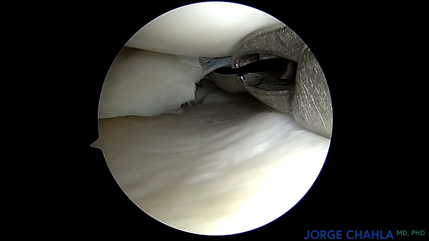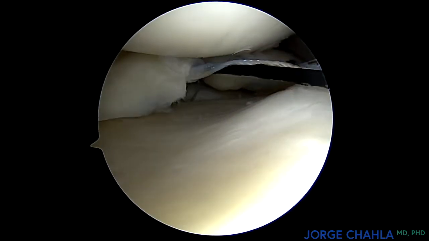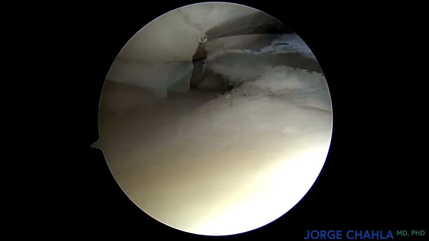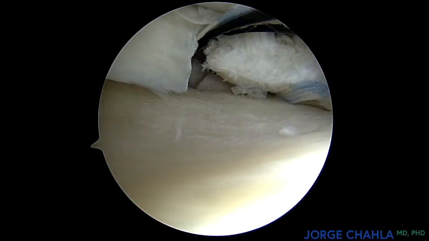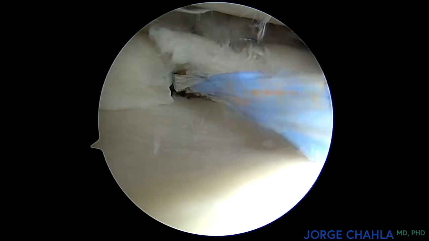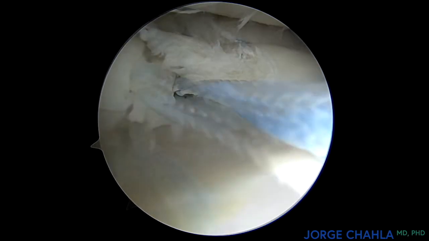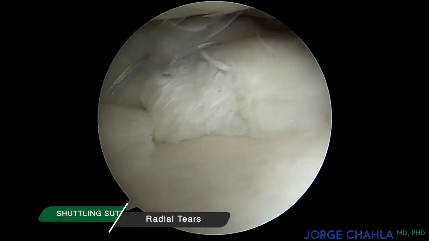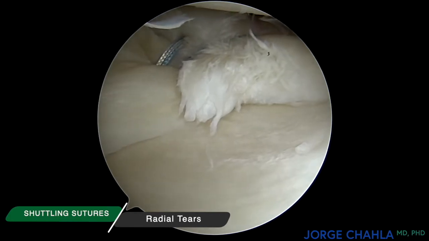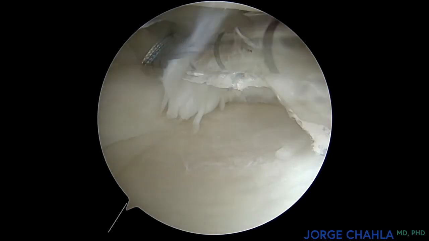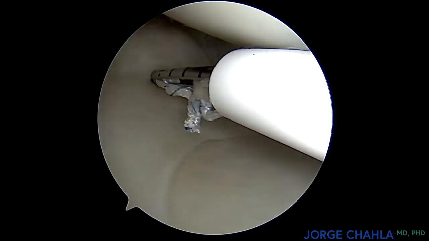A nitinol wire is utilized as a suture passing device through the transosseous tunnel. This is brought out through the cannula along with the radial tear meniscus sutures. These are then shuttled through the transosseous tunnel and, under direct visualization, tied over a button on the tibial cortex for appropriate tension and reduction of the radial tear.